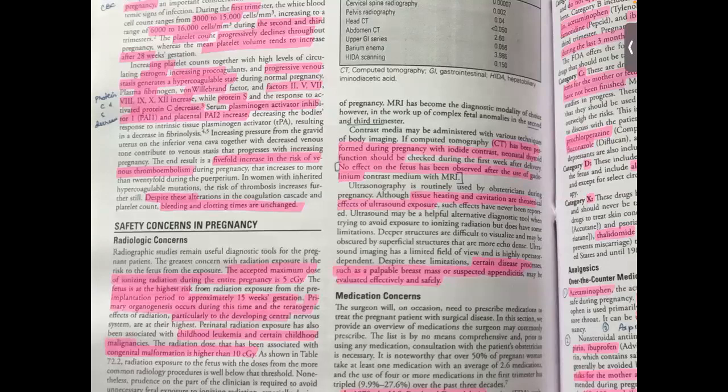Protein C and protein S. So what is the function of protein C and protein S? It will lyse the clot. So their levels will decrease. So there is no factor which lyses the clot, and all the clotting factors will increase. So it will lead to increased clotting.